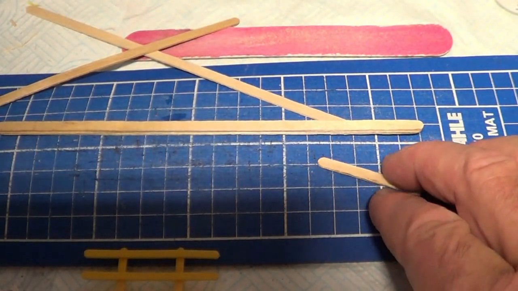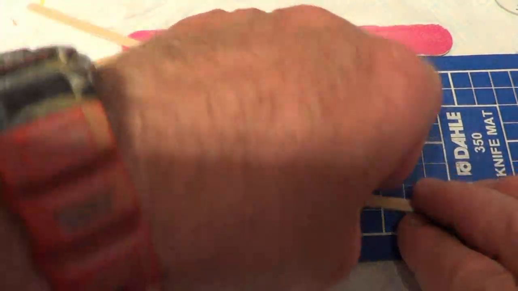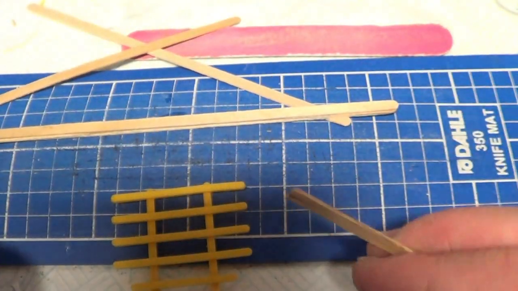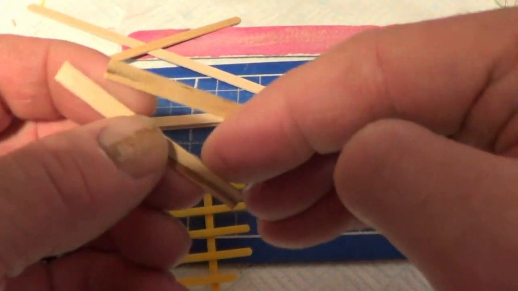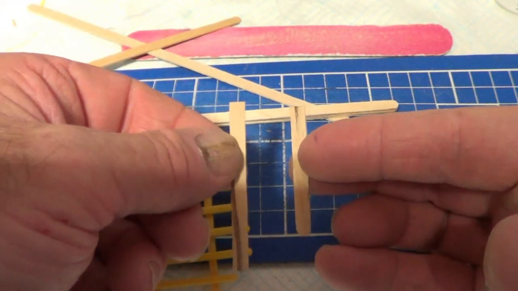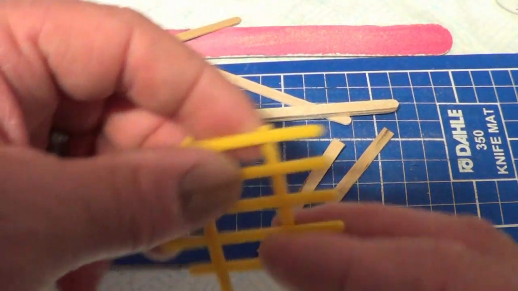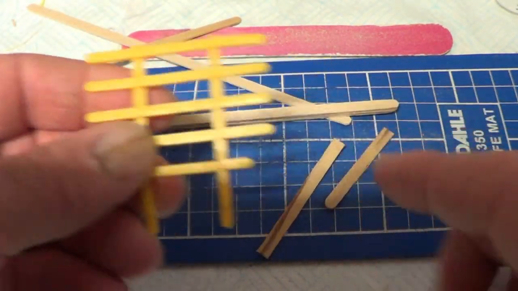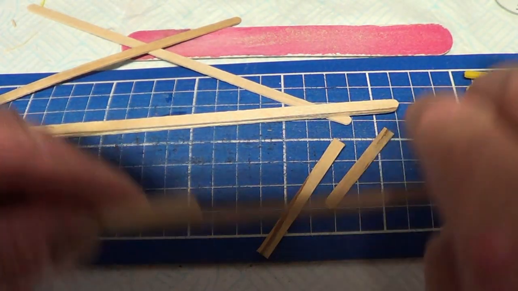And I've cut these pieces, one shorter one, and on this one there's 4 of these, but because I'm using thicker wood I only put 3 on, so I need to cut one more.